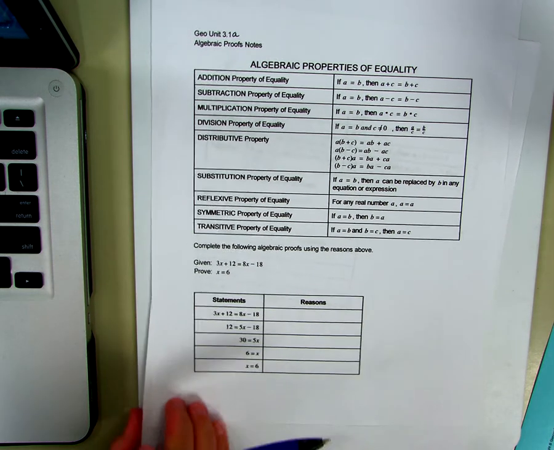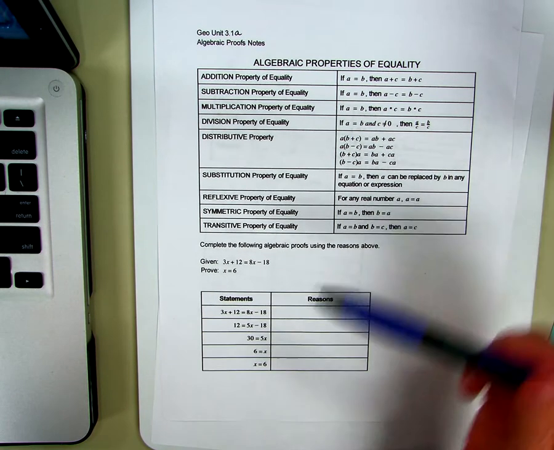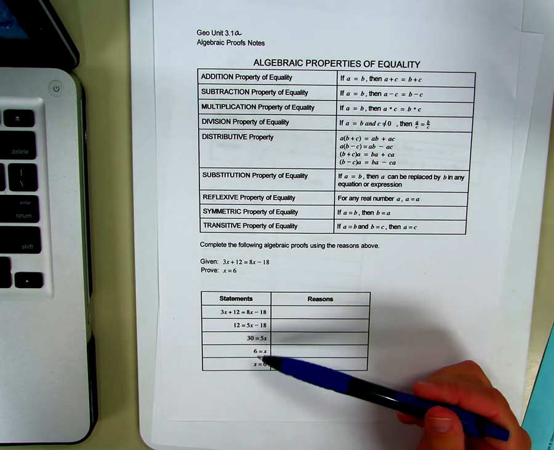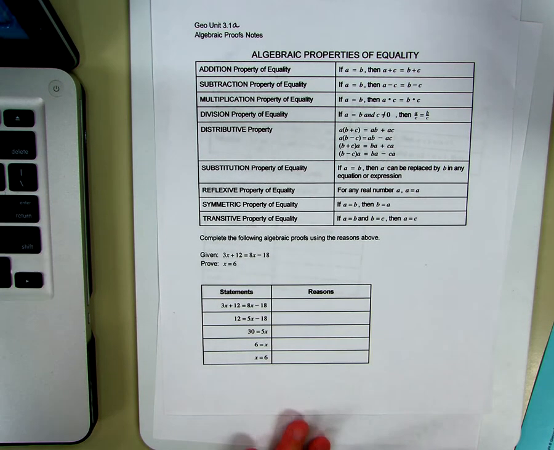Now what we're going to do is take these properties and justify the steps of our algebra. So this is going to be a great algebra refresher. Or it might be just a great algebra lesson for those of you who just can't remember your algebra.